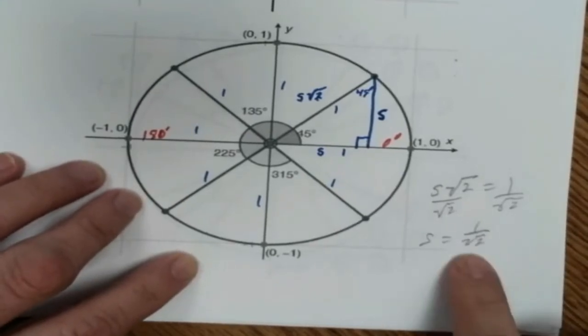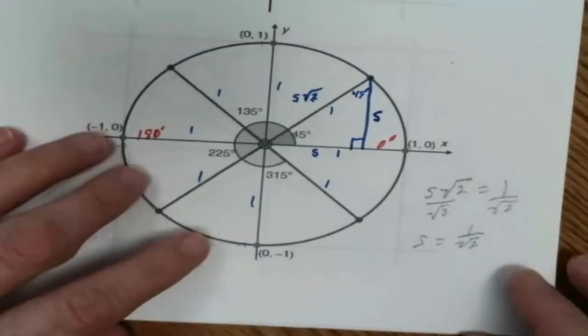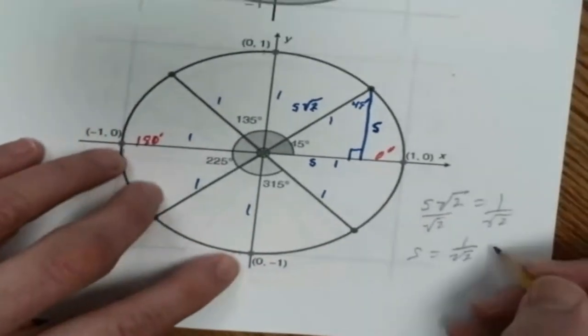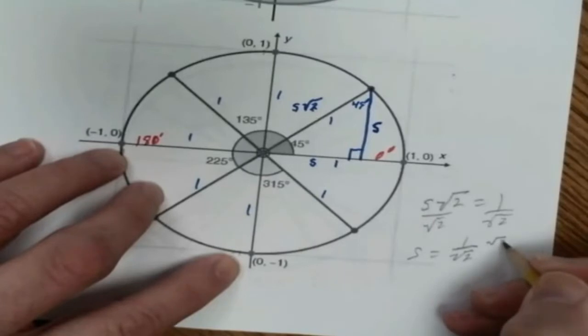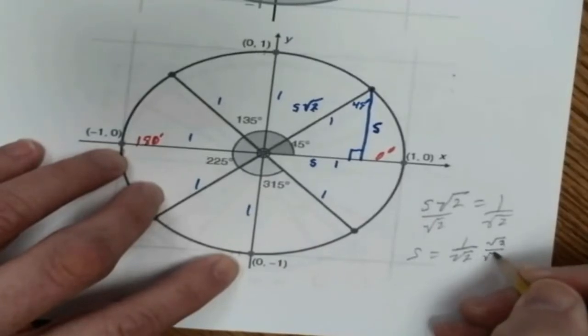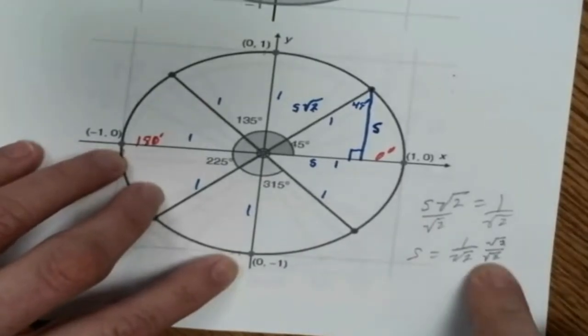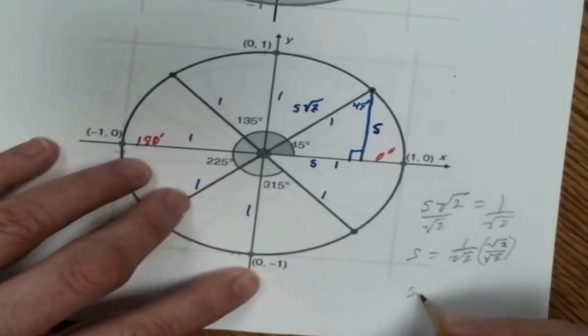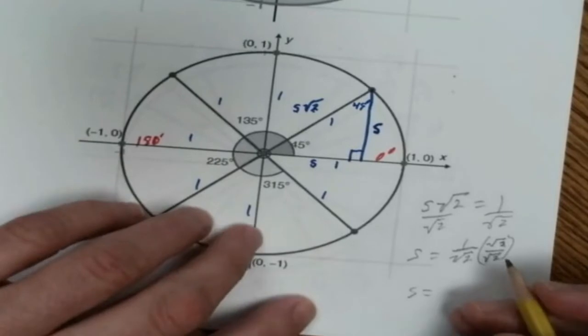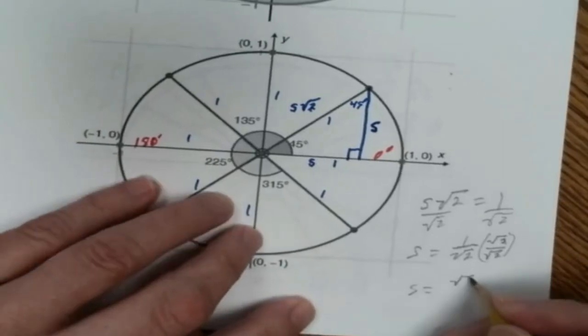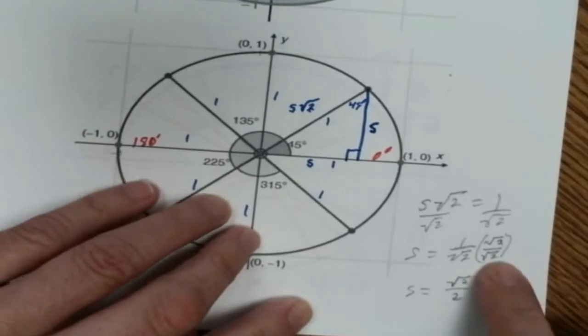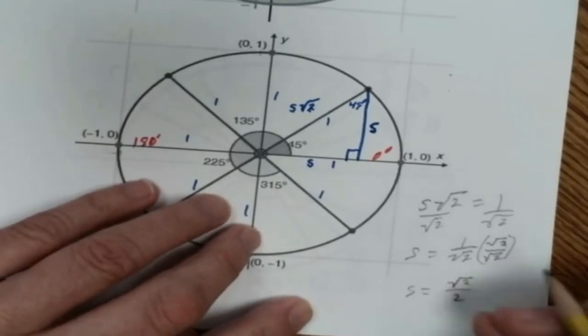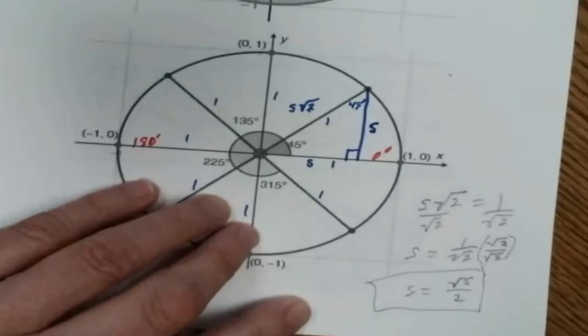Well, we can't leave a radical in the denominator, so you multiply by square root of 2 over square root of 2. That's just multiplying by 1. So S equals square root of 2 over 2, because the square root of 2 times the square root of 2 is 2. So this is what that side equals.